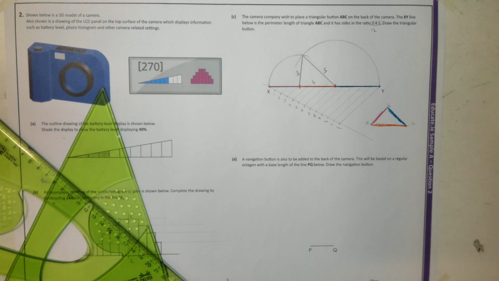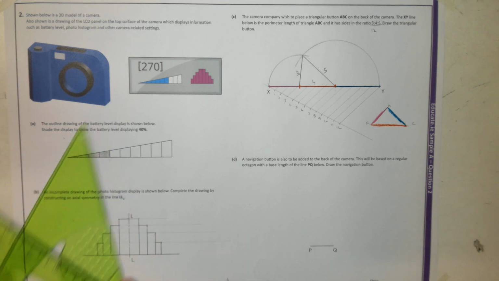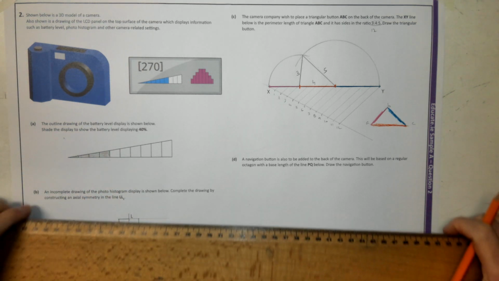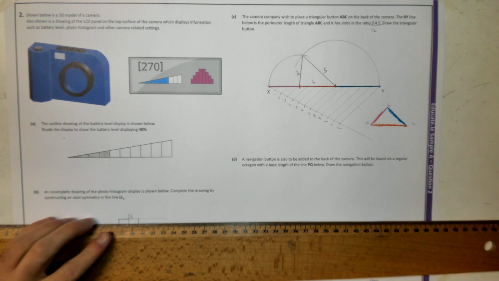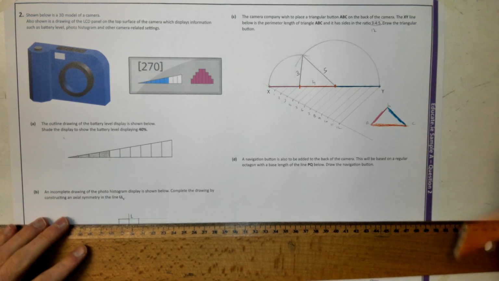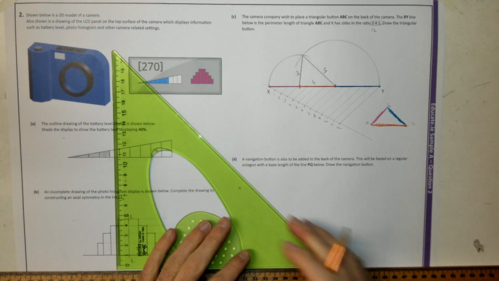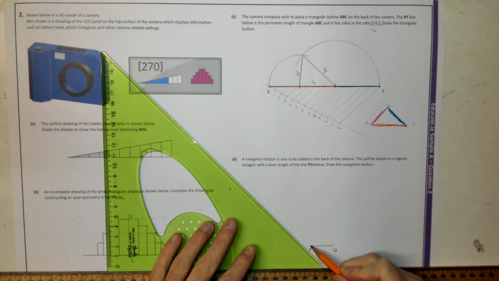Last part here for this video then, part D. A navigation button is also to be added to the back of the camera. This will be based on a regular octagon with a base length of the line PQ below. Draw the navigation button. So you can see that's the base of it there. We know from our polygons that an octagon has 8 sides, and we take 360 degrees and divide it by 8, we get 45 degrees for the angle of each side, because we know all polygons fit inside a circle.